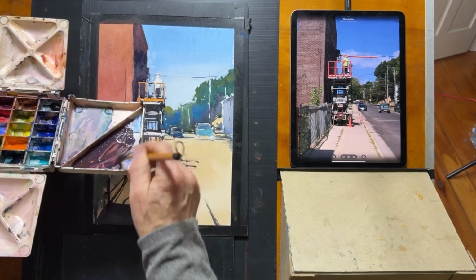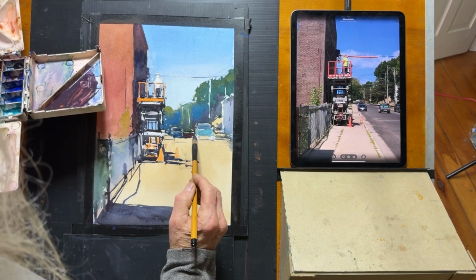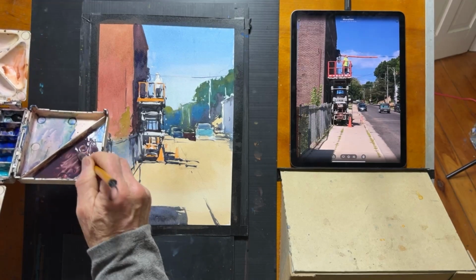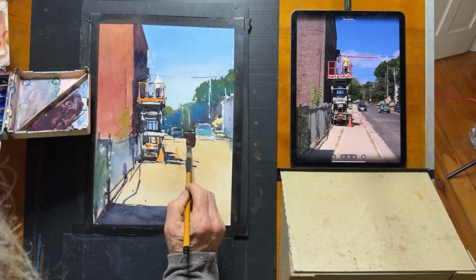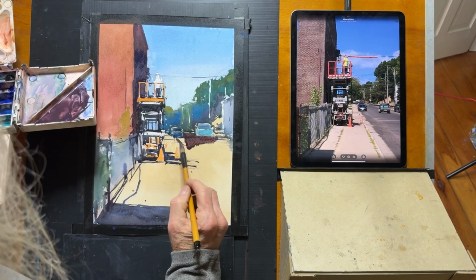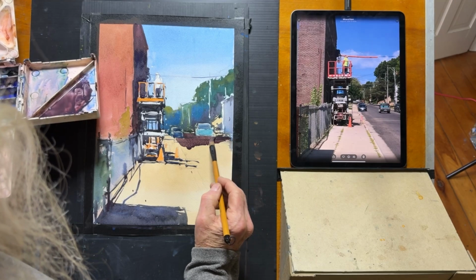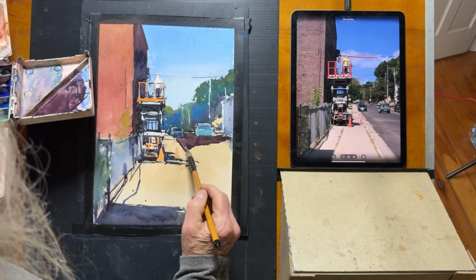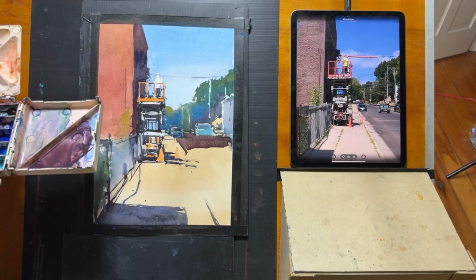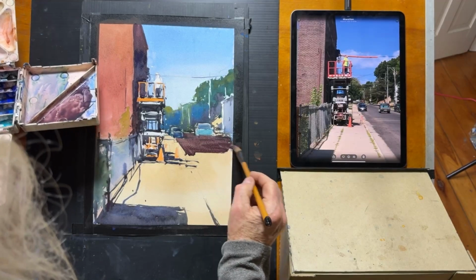Let's try it out up here. Too dark there, too dark. Let's add a little water. Get right under that. We'll get the cast shadow from the car later. I'm going to lighten it up, add just a wee bit of water as I come.